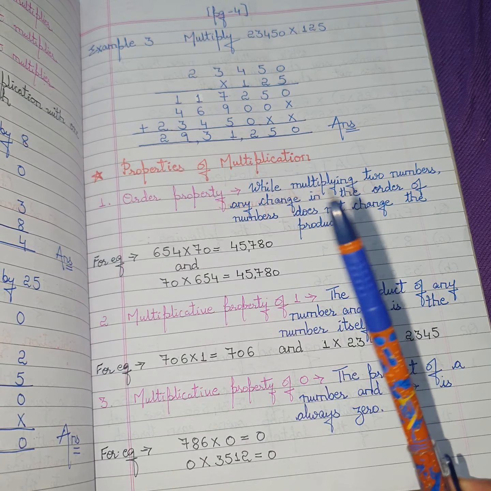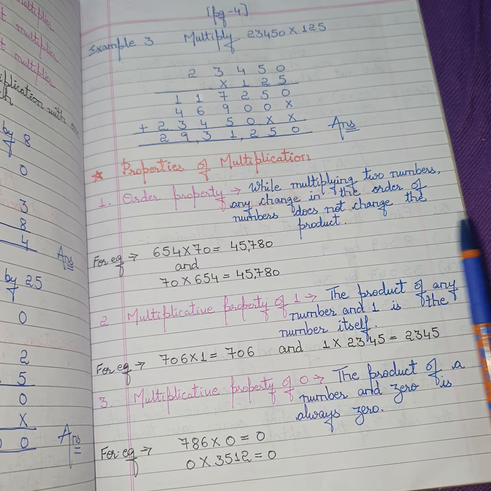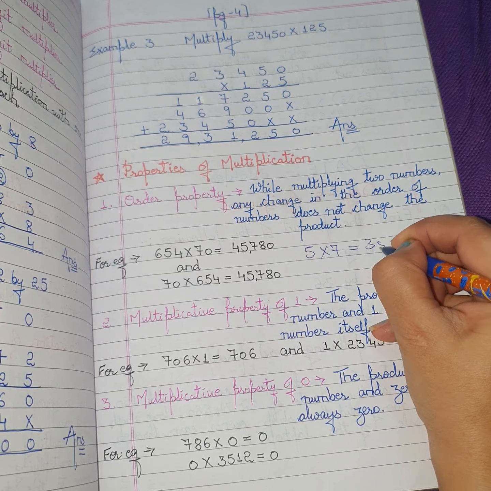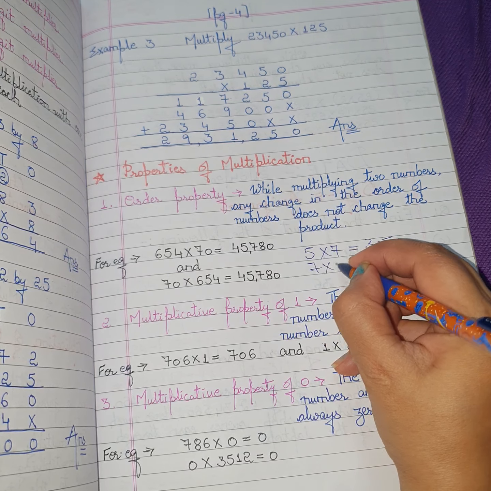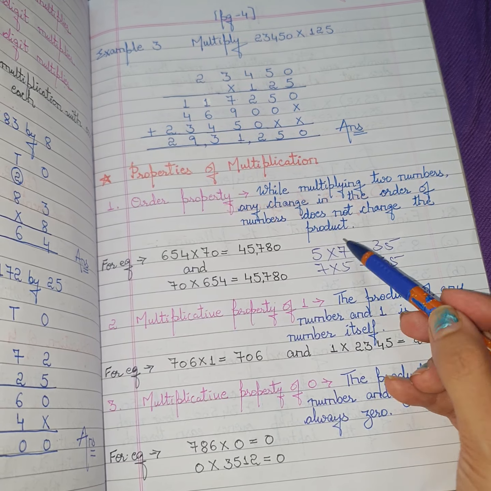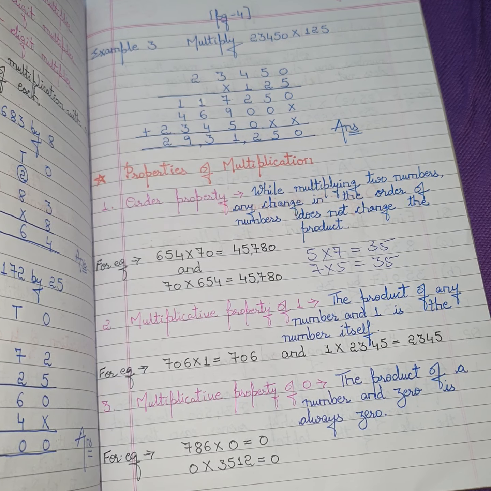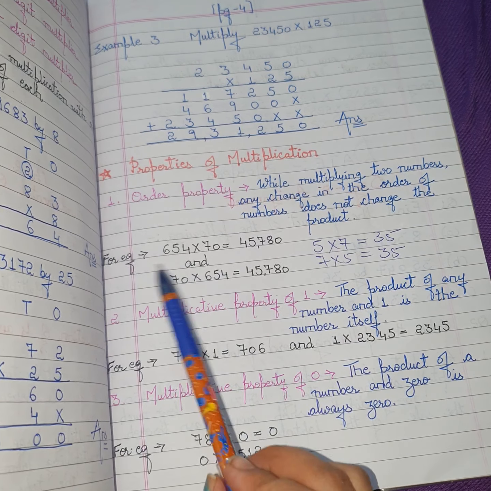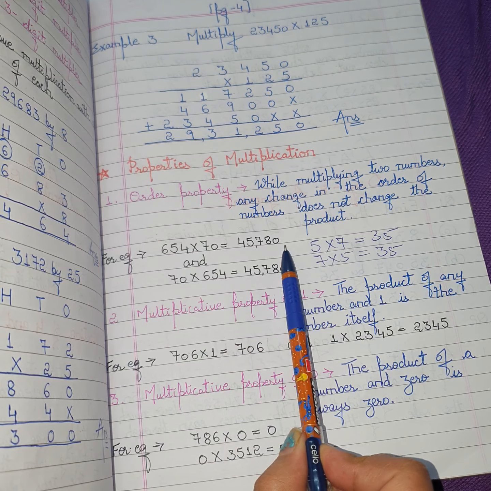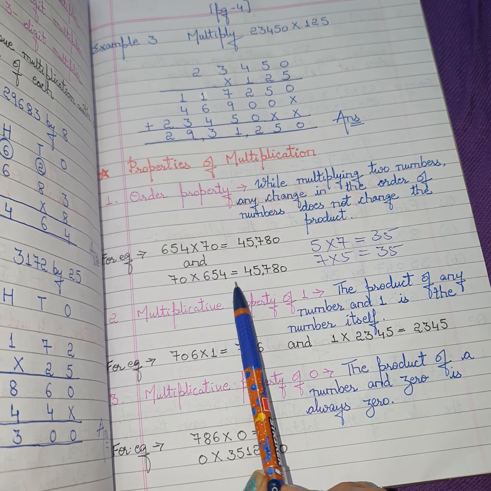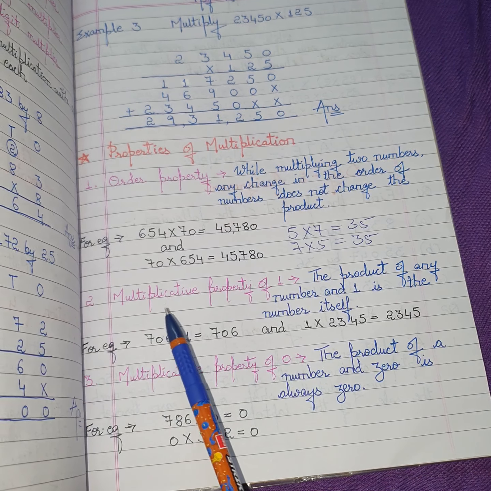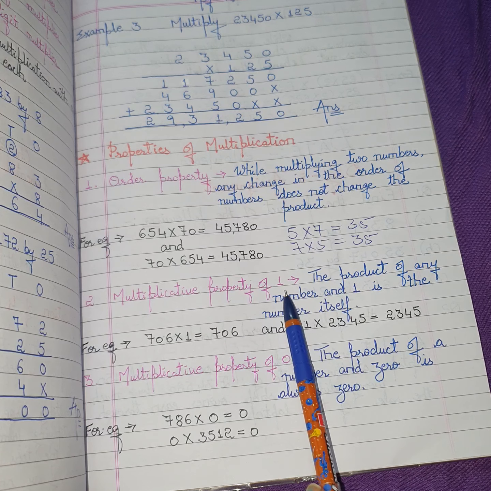How? When you multiply 5 into 7, you get the result as 35. And if you change the order, if you do 7 into 5, then also you get the result as 35. The result remains the same. So, if the order is changed, the results remain the same. If 654 into 70 gives you 45,780, then 70 into 654 will again give you 45,780.